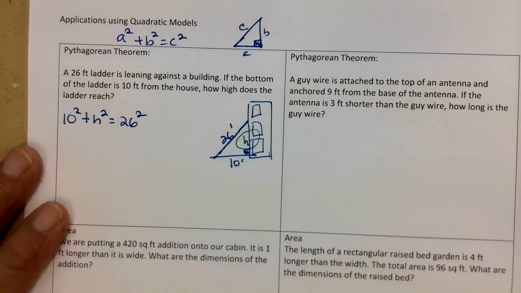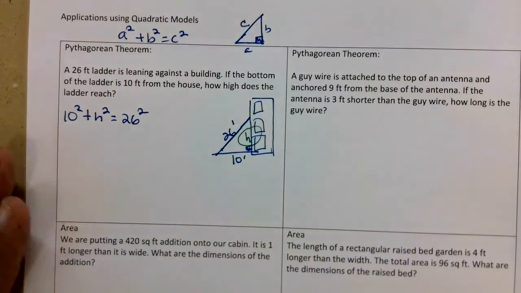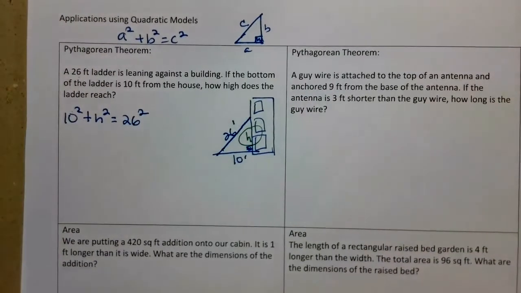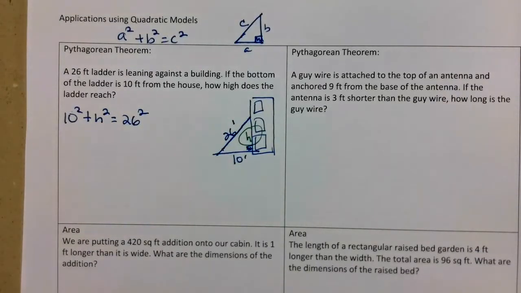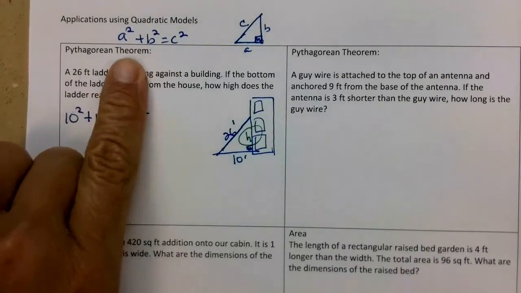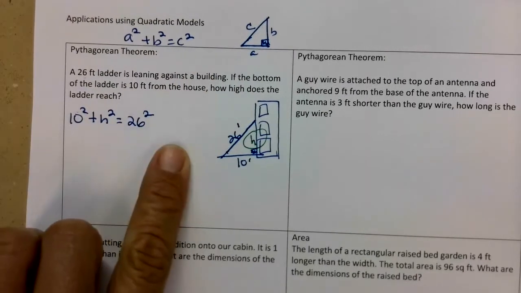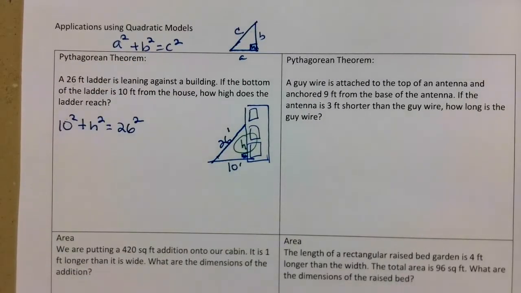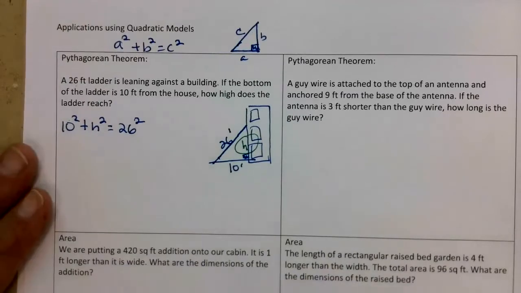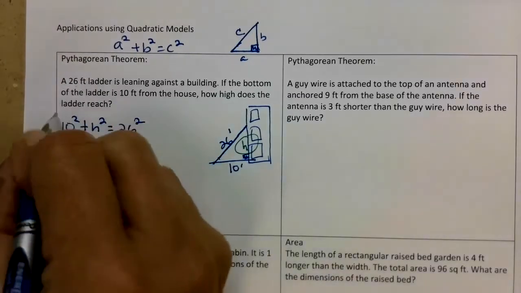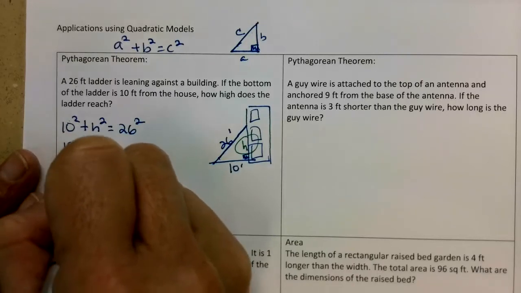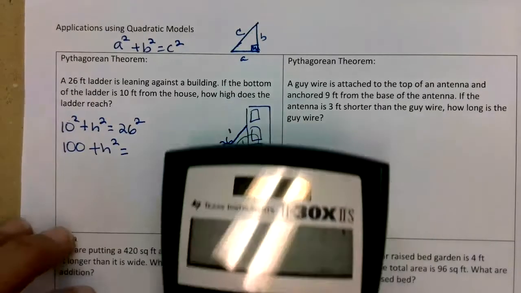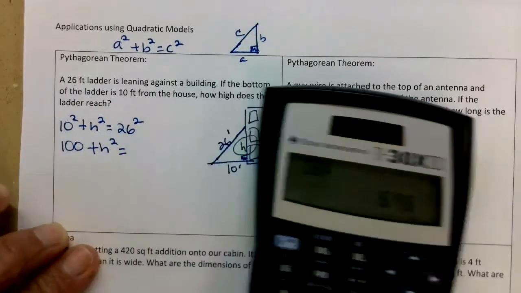Now it is super tempting at this stage to want to take the square root of both sides because you just have all those squares, and wouldn't it be nice if they all just went away? Well, if we could just make them go away, we would have done that way back at the beginning. We wouldn't have squared them at all. If we were just going to say 10 plus h is 26, we wouldn't have a squared plus b squared is c squared. We'd just have a plus b equals c, and we don't. So I can't just take the square root of everybody, so let's just square the numbers that we've got. I have 100 plus h squared equals 26 squared, which is 676.